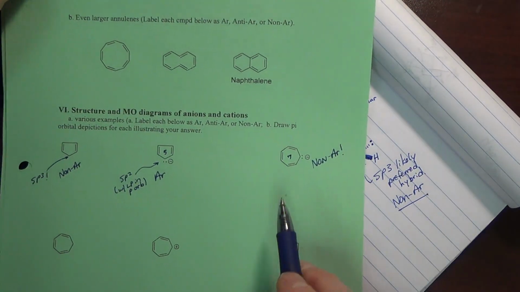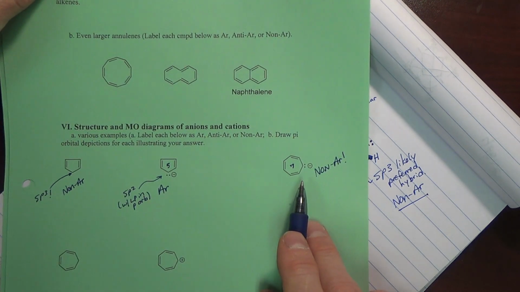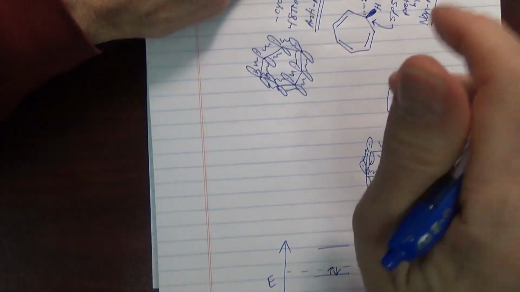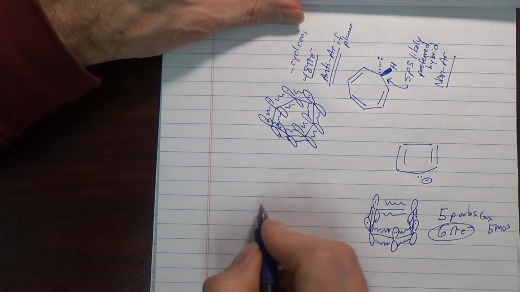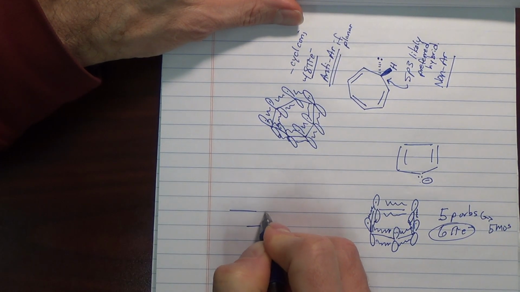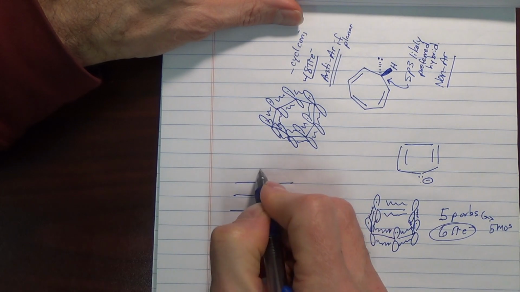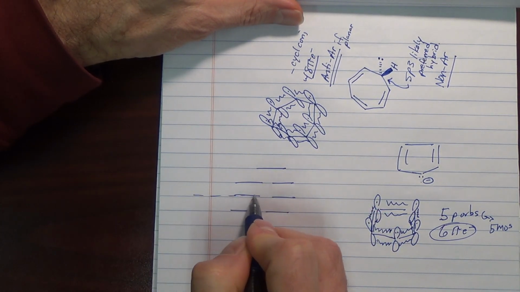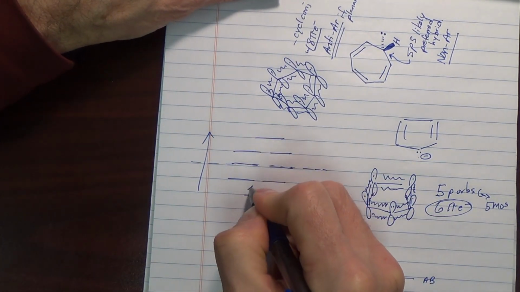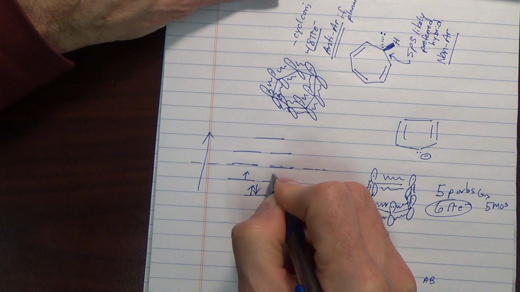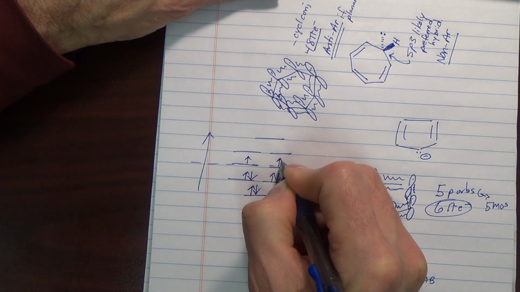Now, importantly, it's certainly not aromatic, because if you consider the cyclic conjugated system, we see it has 8 pi electrons, and if you did a quick and dirty MO diagram, the midline would come through right here, and we would have 1, 2, 3, 4, 5, 6, 7, 8.